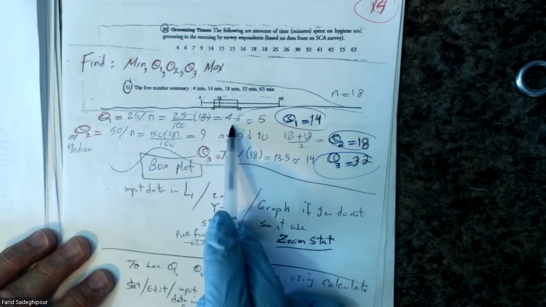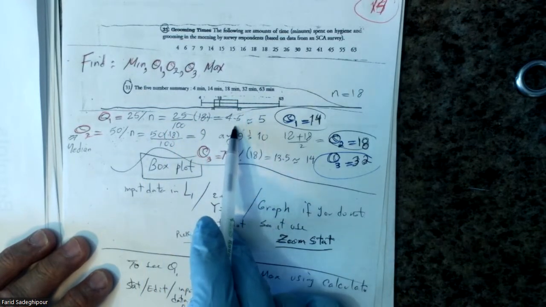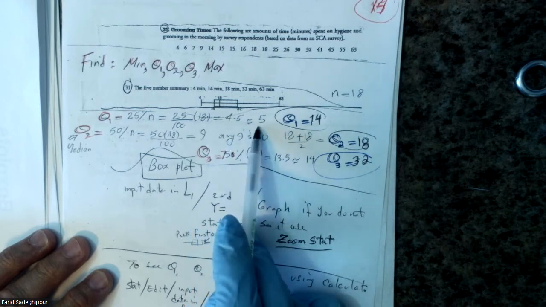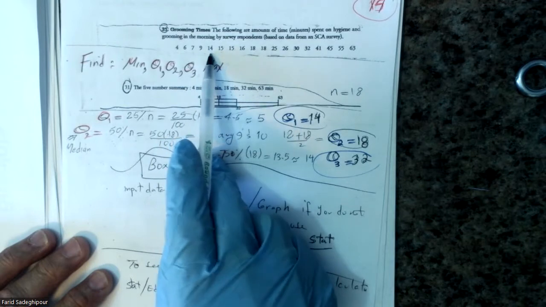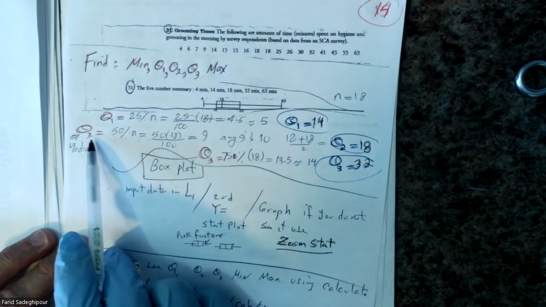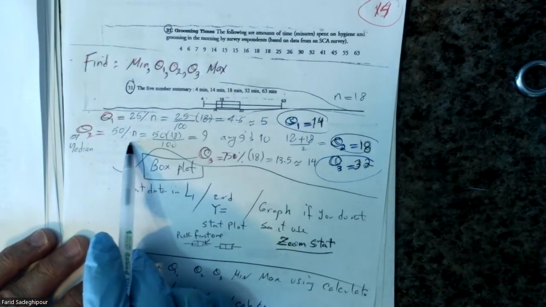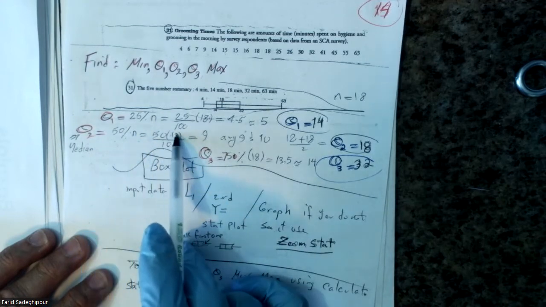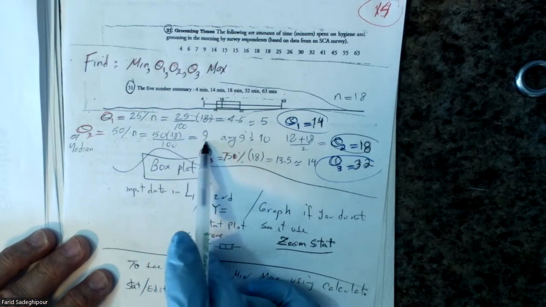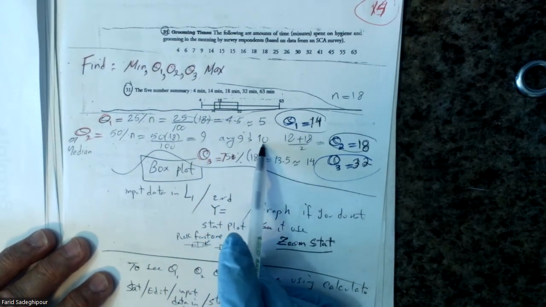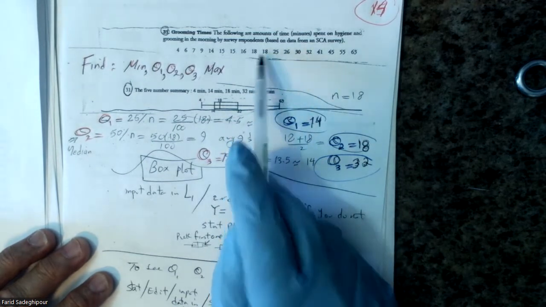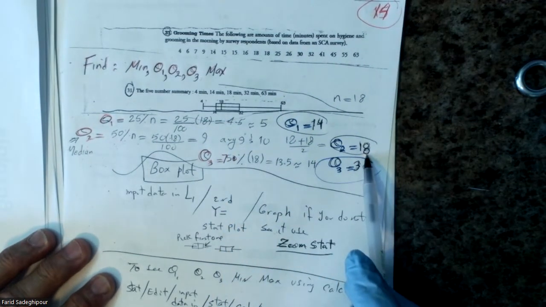So Q1 is 25% of the total. It's 4.5. Remember, if it's a decimal number, you round it up to 5. So position of 5: 1, 2, 3, 4, 5. So that would be 14. Median is 50% of n, means 50% times 18, there are 18 numbers, divided by 100, is 9. If there is a whole number, you always take the average of 9 and 10. 9 and 10 both happen to be 18, so Q2 is 18.